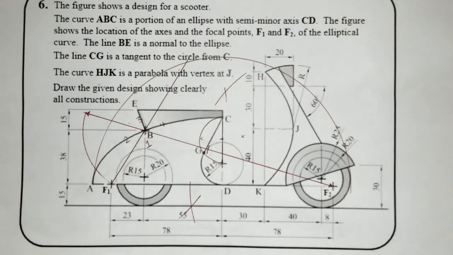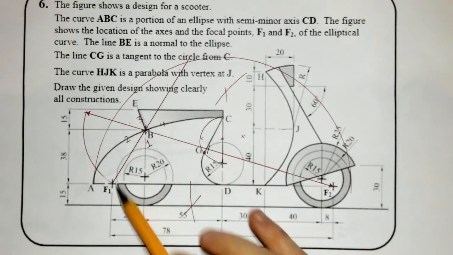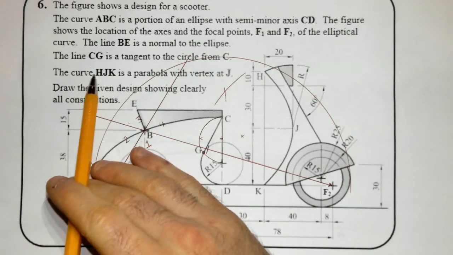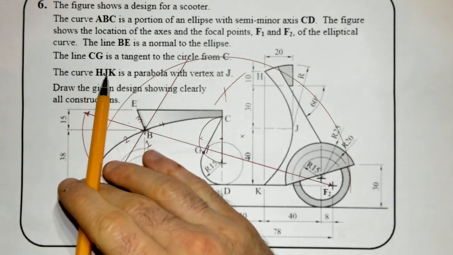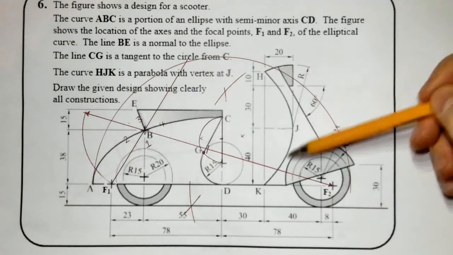Right, the next portion of this question, so as you can see we've got the seat done, we have the back portion of the ellipse here. I get the wheels at the very end, but the next portion of this question that's possibly going to pose us a couple of problems is this parabola here. So it says the curve HJK is a parabola with vertex at J. So we can see here HJK.